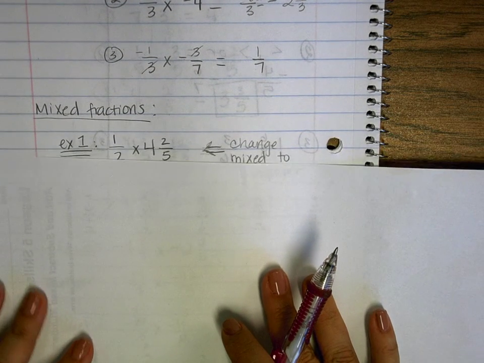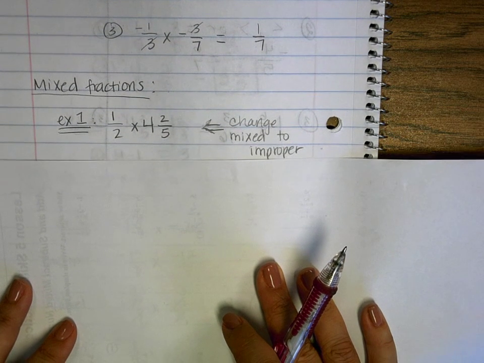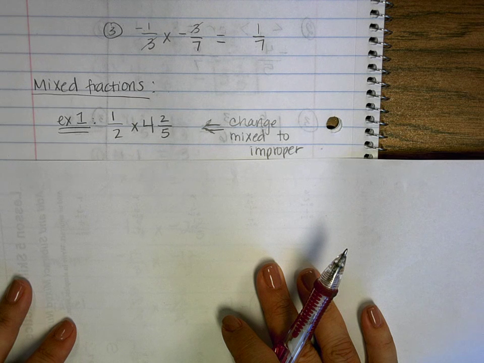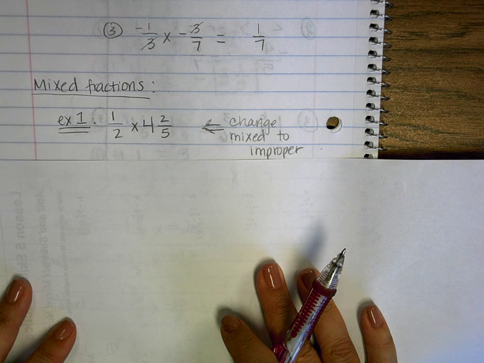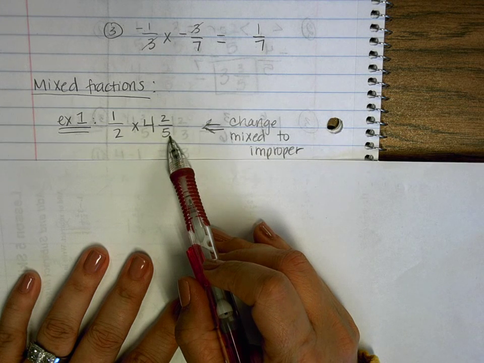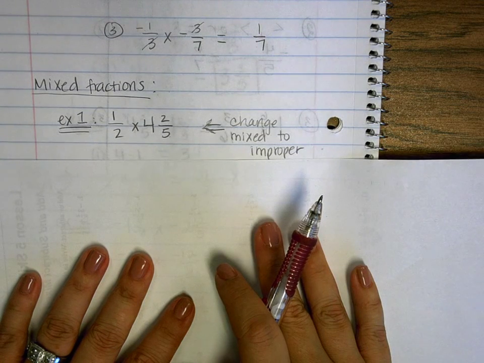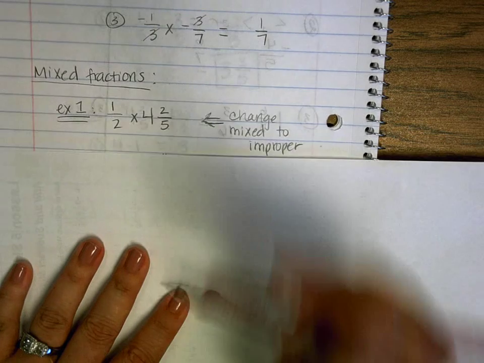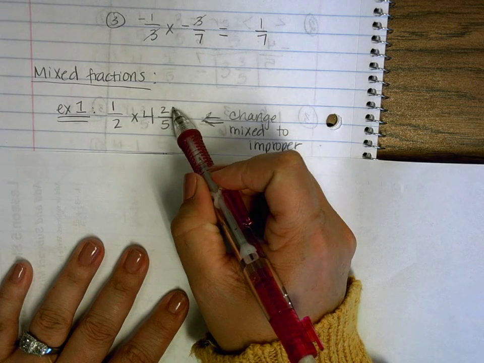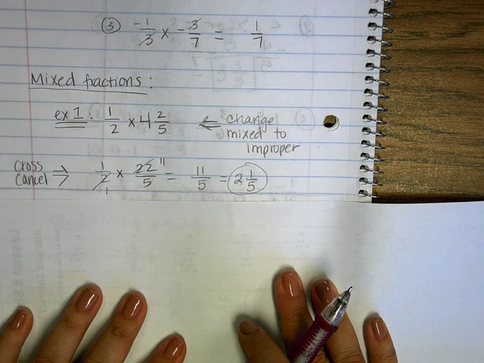Okay, mixed fractions are a little different. So here's an example for you, okay? So when you're multiplying mixed fractions, it's a lot easier if you go ahead and you turn your mixed into an improper. So we have 1/2 times 4 2/5. So let's change this into an improper fraction. Do you remember how to do that? You've been doing some of it, but you multiply, then you add, right? You guys remember that? Okay. So if we multiply 5 times 4, that's 20, and add 2, that's 22 over 5.